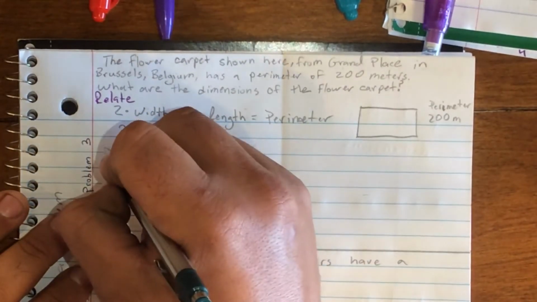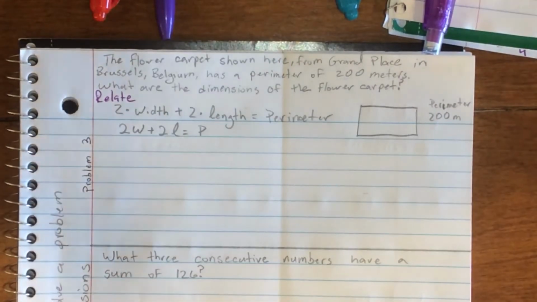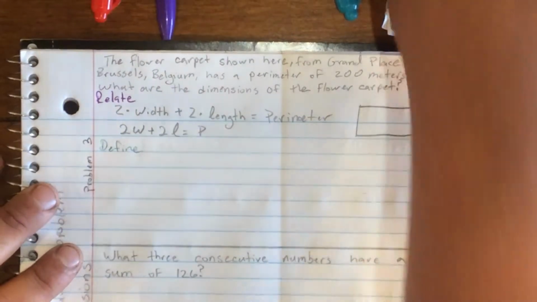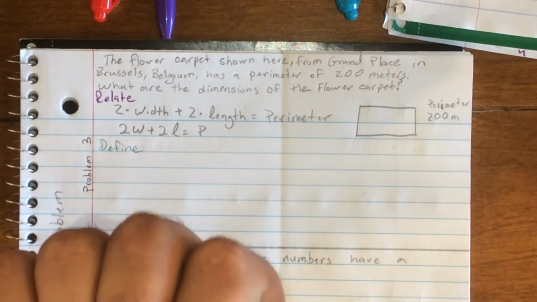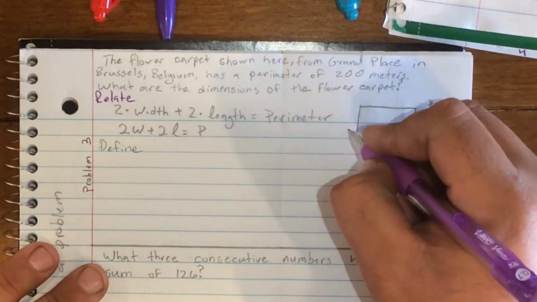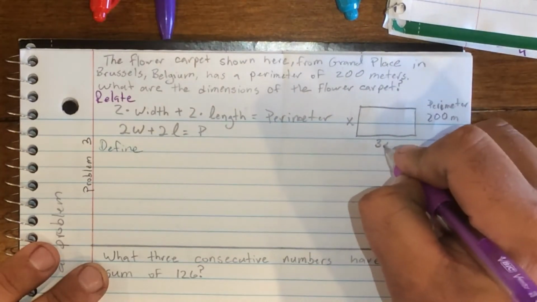Good. Now we're going to define what we know. What's given is that the length is equal to 3 times the width.